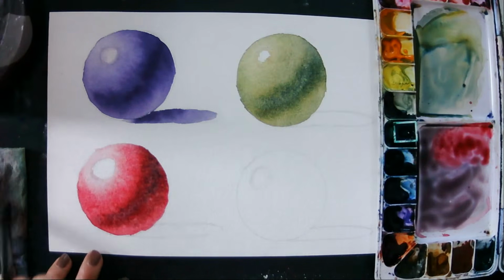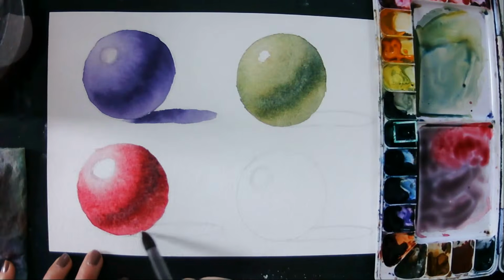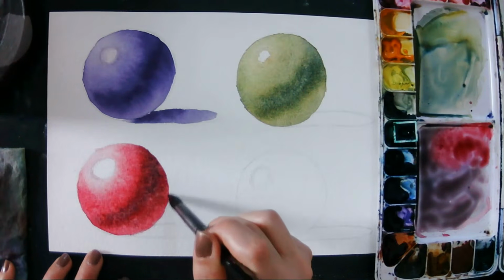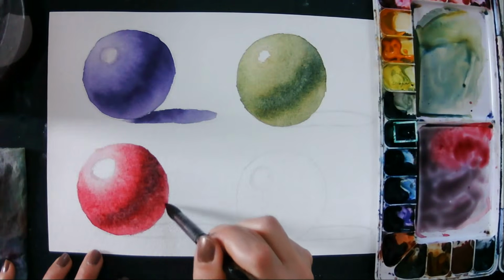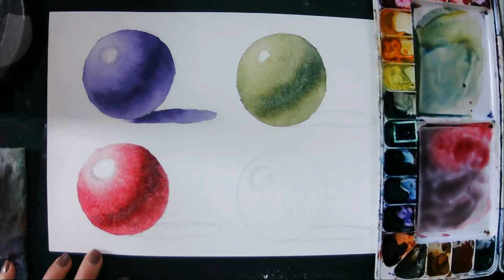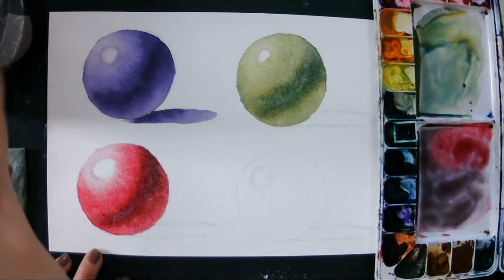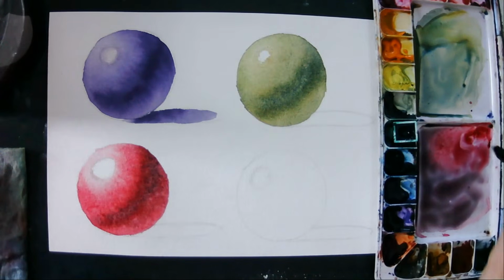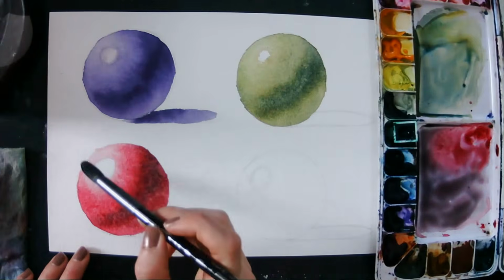My edges are looking a little bit raggedy, so I'm gonna go in and clean those up with a clean, slightly damp brush. And I'm going to allow this to dry. Maybe I want just a tiny bit of alizarin over here. Just plain alizarin.